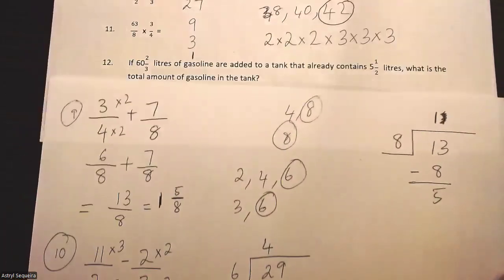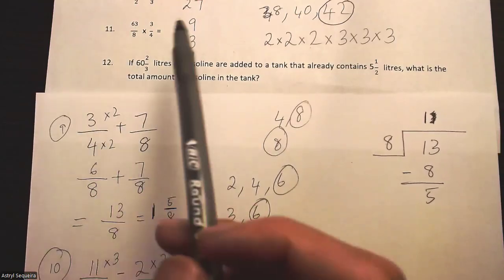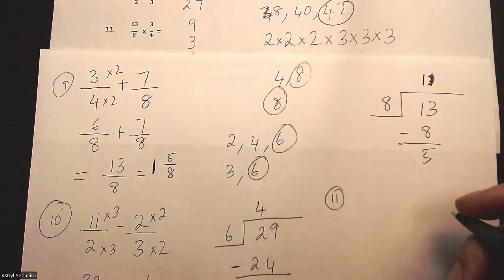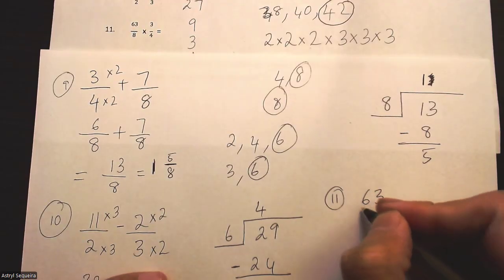Question number 11 is another fraction question, with multiplication over here.